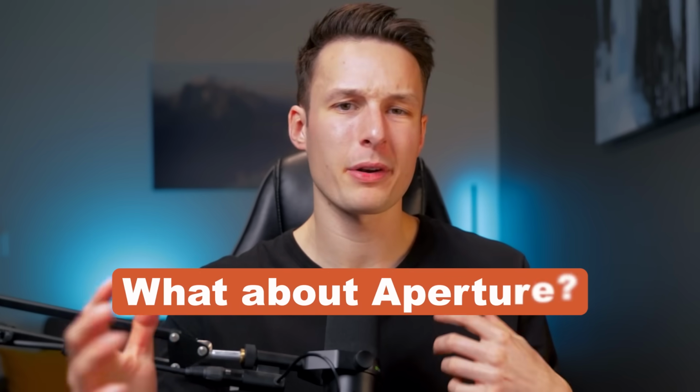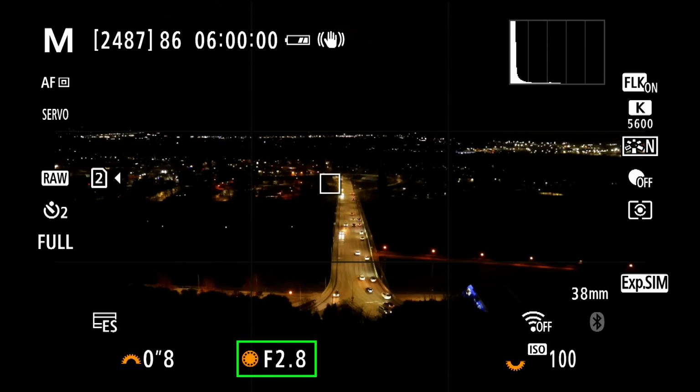Alright, so we've got ISO affecting grain and shutter speed affecting blur. But what about aperture? The good news is that this one's actually the easiest to deal with in low light. In low light, your aperture strategy is pretty simple. Just open it up as wide as possible to let the most light through your lens as possible. The wider your aperture, meaning the lower that little F number on your camera, the more light that you'll be able to capture. And since we're shooting in low light, we want to use that widest possible aperture to let as much light as possible into our camera.